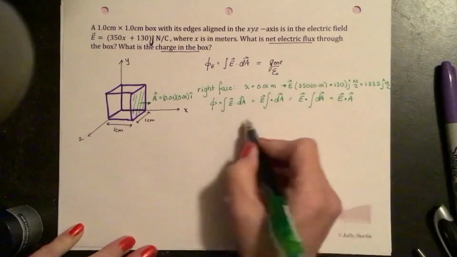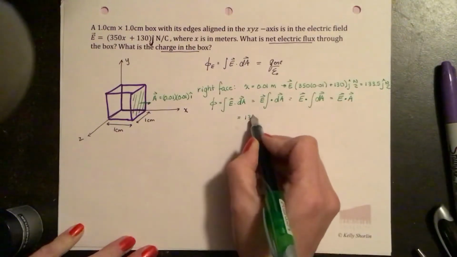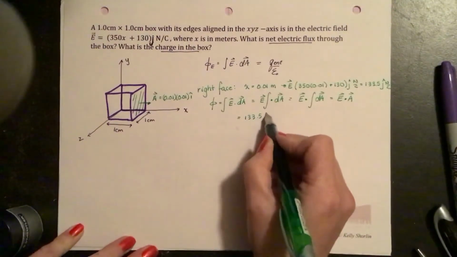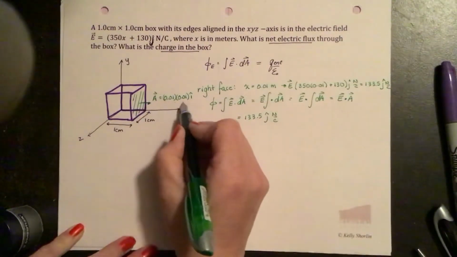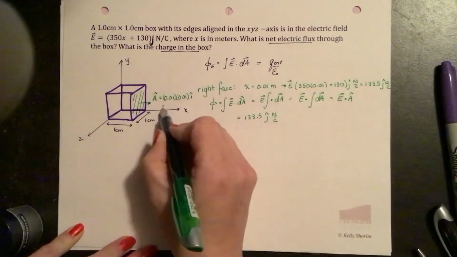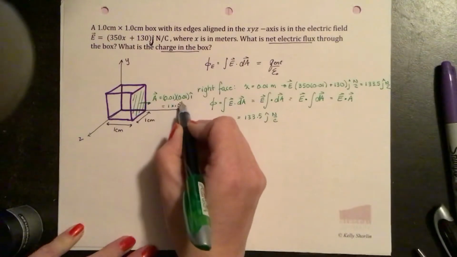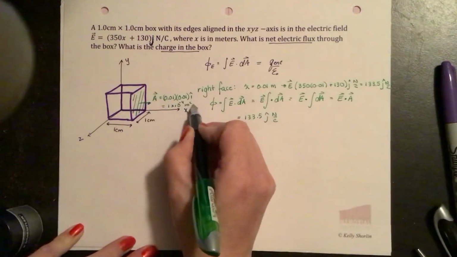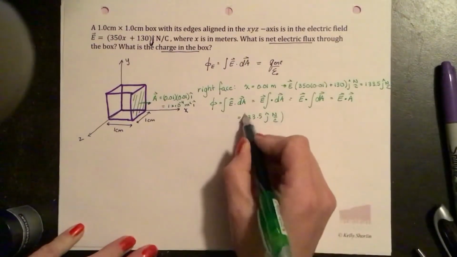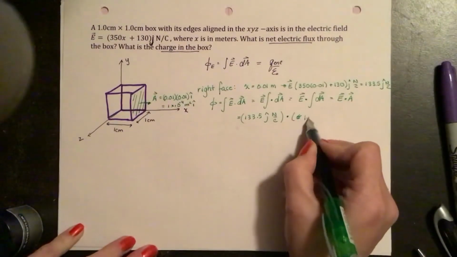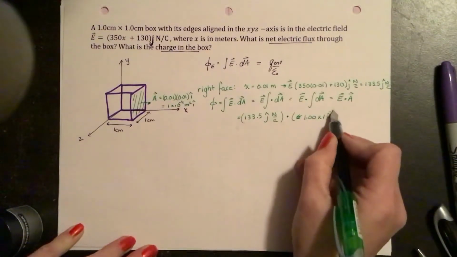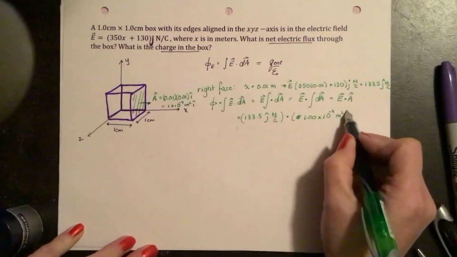Okay, what have I got here now? E is 133.5 j newtons per coulomb. My area is 0.01 times 0.01. That gives me 1 times 10 to the minus 4 meters squared in the i direction. So I'm dotting this with 1 times 10 to the minus 4 meters squared i.